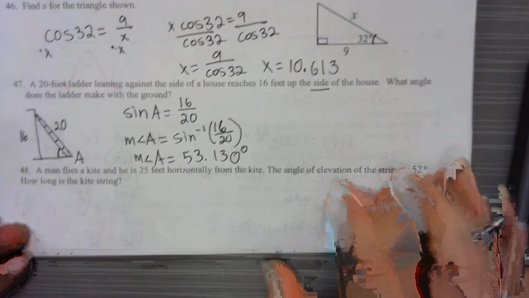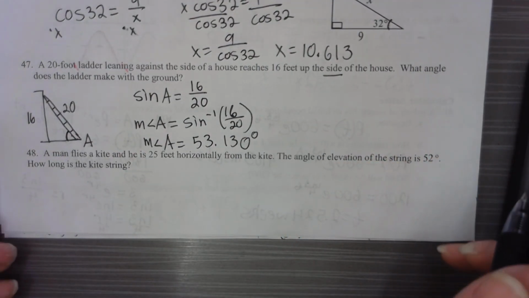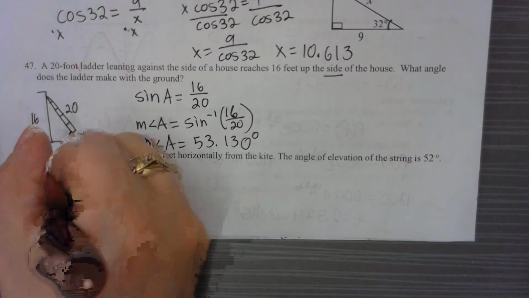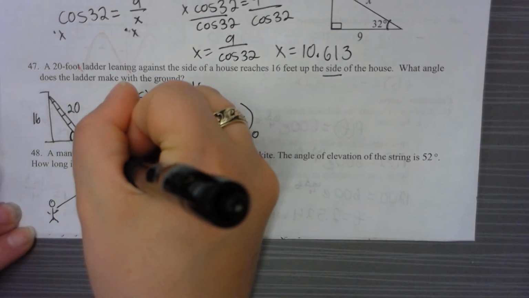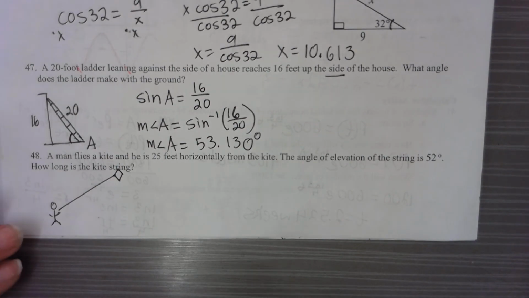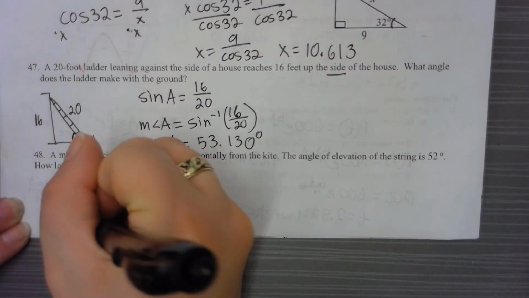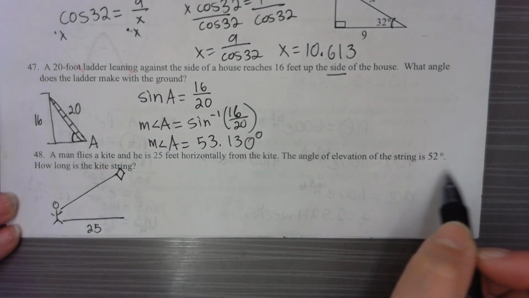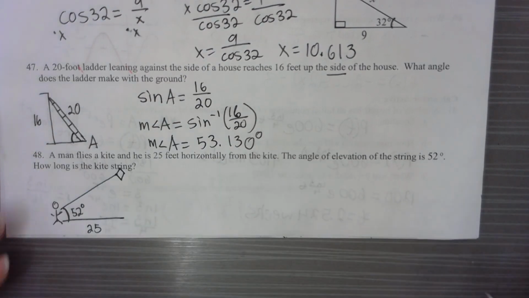Okay. A man flies a kite and he is 25 feet horizontally from the kite. The angle of elevation to the string is 52 degrees. How long is the kite string? So we have a little man. He's standing here. His kite's in the air. And it tells us that he's 25 feet horizontally. So that means horizontally, he is 25 feet away. The angle of elevation to the string is 52 degrees. So that means this angle right here is 52 degrees.